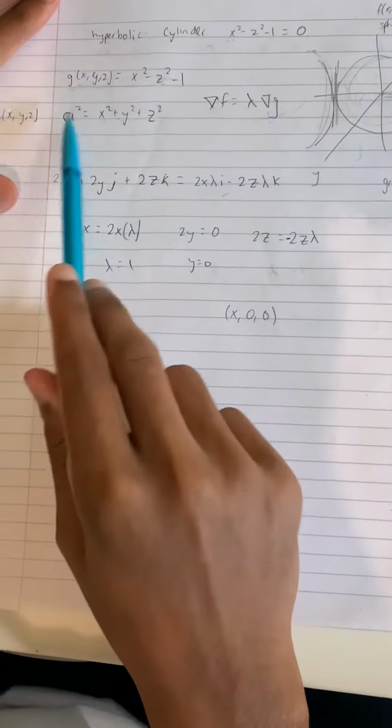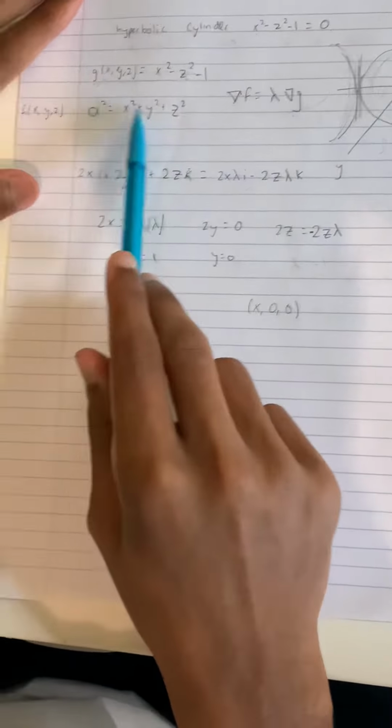So the gradient of our f function is 2x. You just find the derivative with respect to x, y, and z. So 2x i plus 2y j plus 2z k. And then for our g function, because it's multiplied by lambda as a scalar, so 2x lambda i, and then there's no y value, minus 2z lambda k. So we know the gradients have to be a scalar multiple of each other.